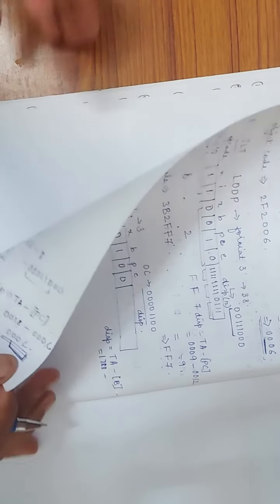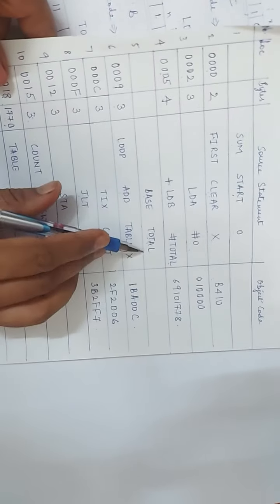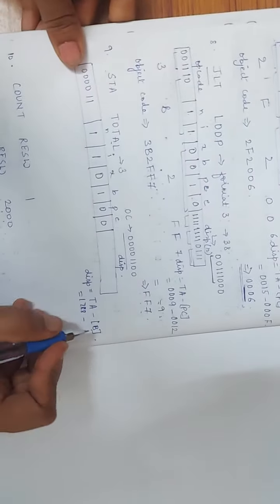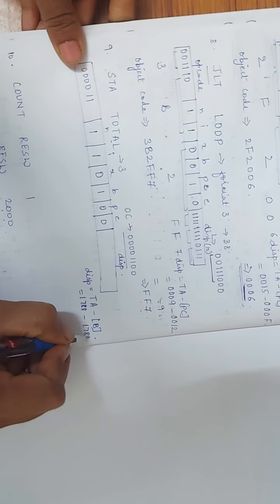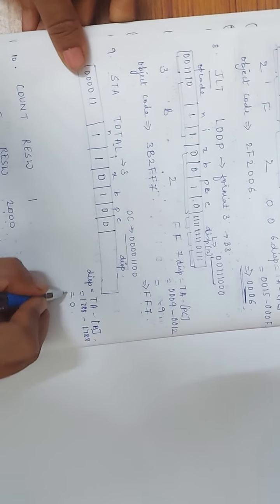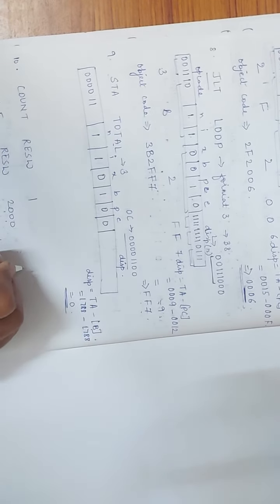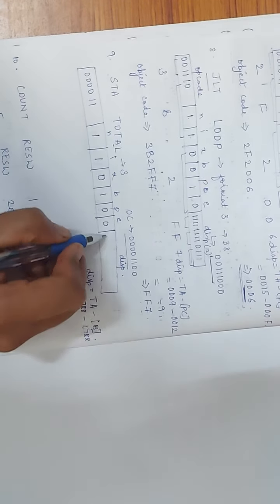The base register value is the value of total. That is what is mentioned over here, correct? So what is the base register value? It is 1778, right? That is what we are going to write over here, 1778. That is why it is 0. Always the displacement will be 0 when we are using base counter. That is what this implies, okay?